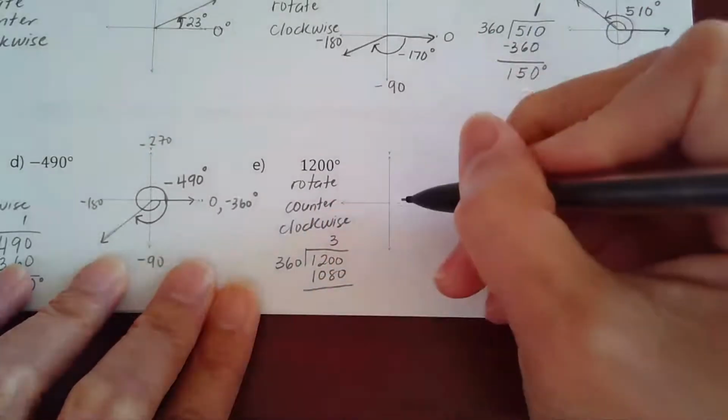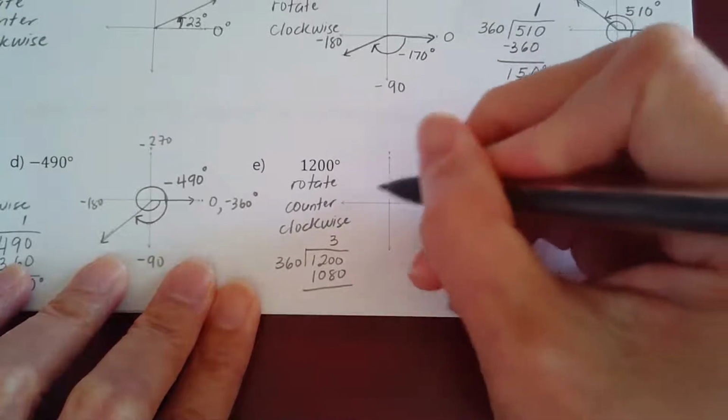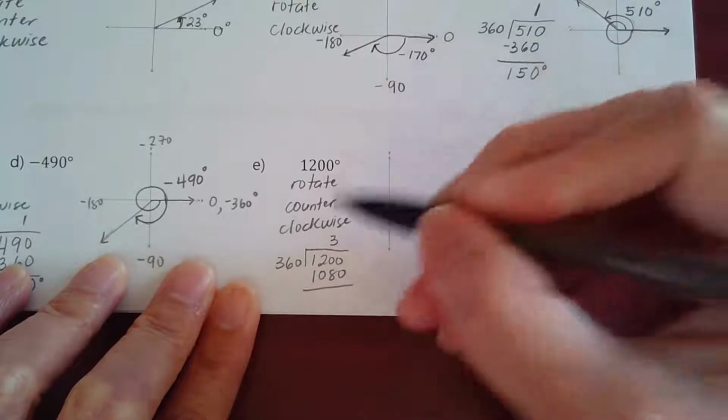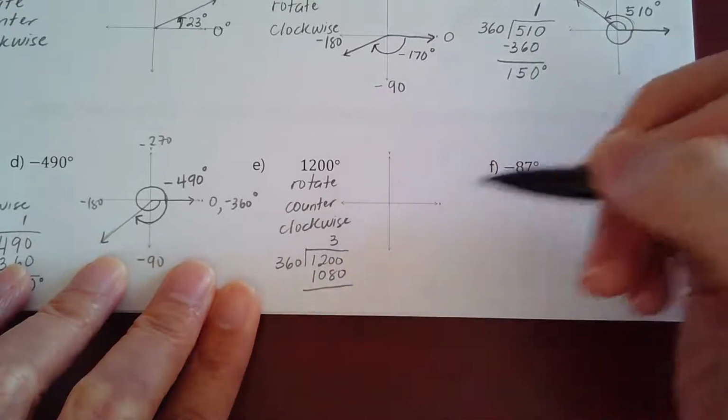Okay, so if we go 3 rotations, 1, 2, 3, that's going to give us 1,080 degrees, but then we need to go a bit more.